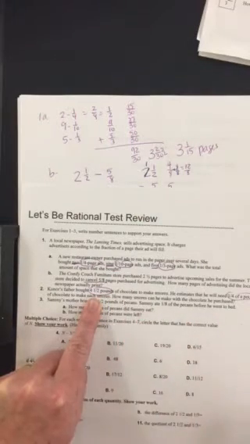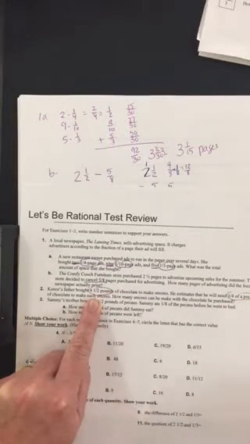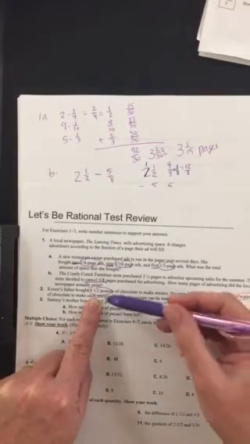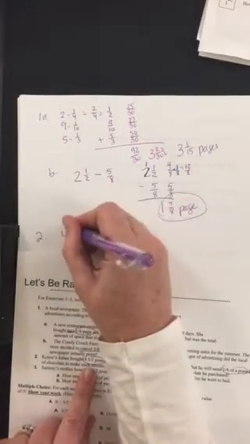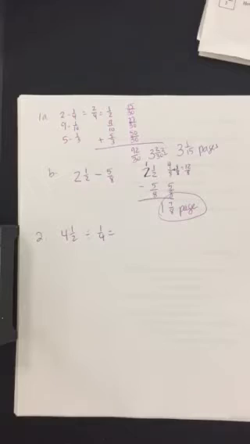If that's true, it's division. If I'm trying to figure out what is 1/4 of this, that's going to be multiplication. And remember, if you can't decide, do both. Then look at the answers and see which answer makes sense. But in this case, I am trying to take that 4.5 and I'm trying to make a bunch of little 1/4 pieces. So I'm going to divide.